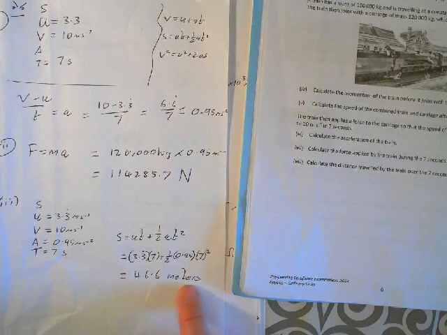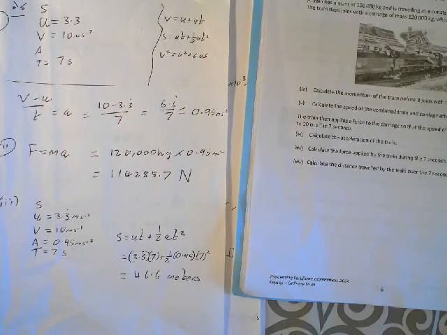I've left out the units during my calculation here. Now look, that's fine as long as you put it in at the end. You've got to make sure you put in your units at the end. So remember, we're talking about displacement, so our final answer is going to be meters.